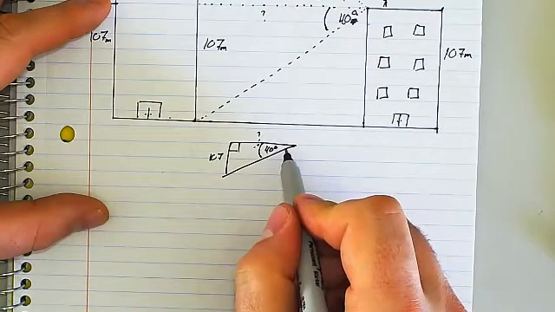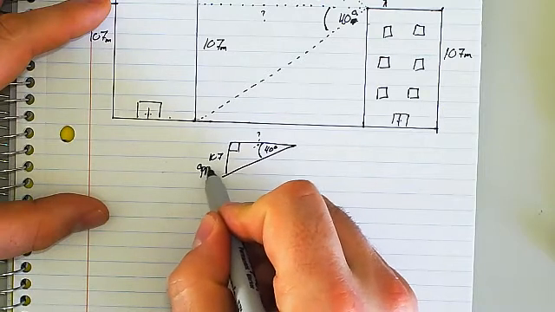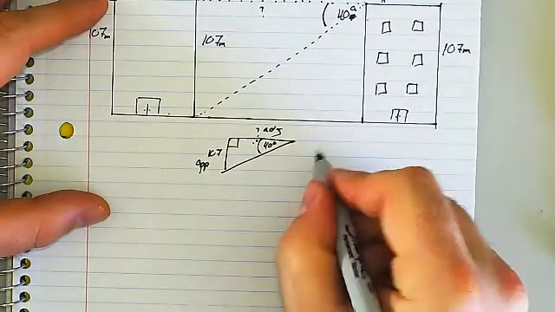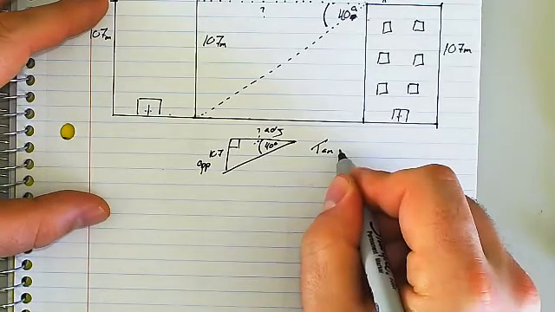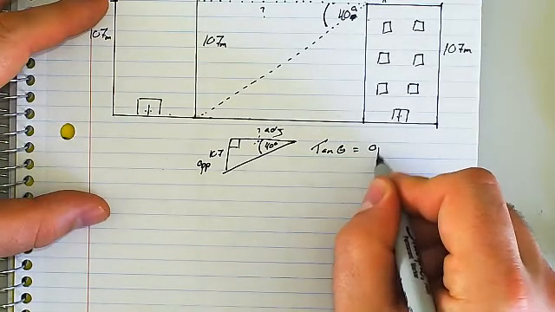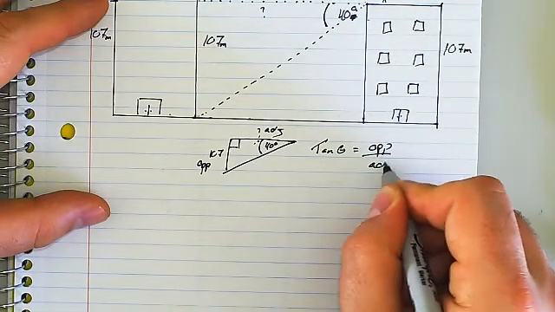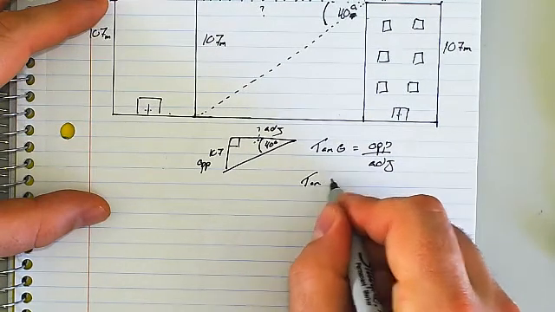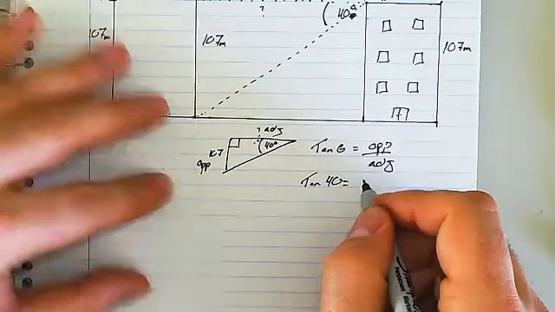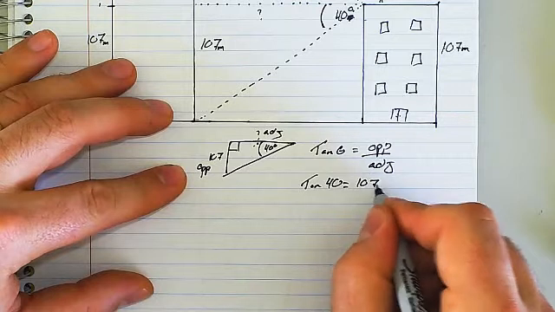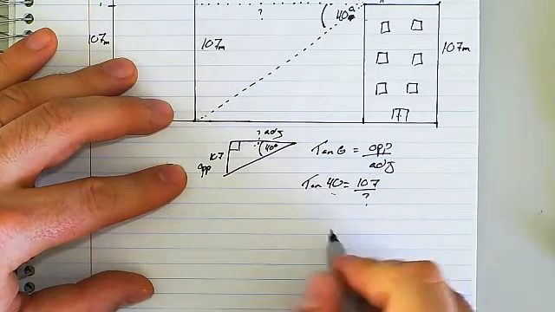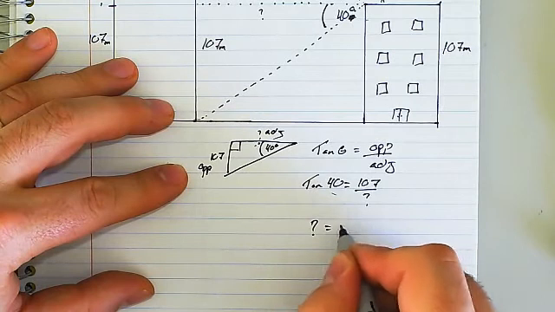I'm trying to find this side here, so that should be opposite and adjacent. So we're going to use tan. Tan theta equals opposite over adjacent. Tan of 40 degrees equals 107 divided by our unknown. Take the shortcut, we're going to swap these two.